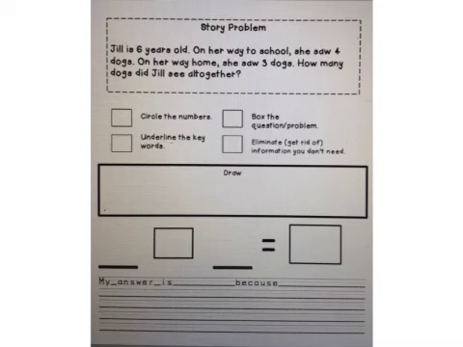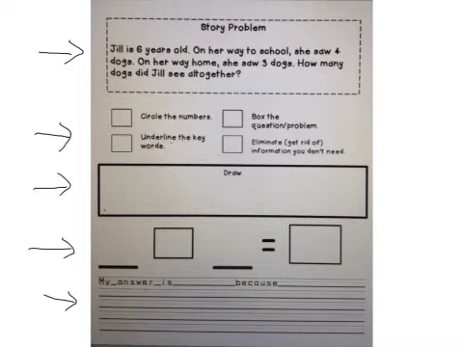Let's look at this story problem together. Now you should know that this story problem sheet looks exactly like the ones that you're going to work on. In this box right here is your story problem. That's the word problem you need to solve. Here are the tips that are going to help you solve it successfully. You can also draw a picture to help you solve the story problem. And here you're going to write the equation or the number sentence that will help you find the answer that you need to solve the problem. In this part right here, Mrs. Fawcett is going to ask that you please prove to your teacher why your answer is correct.